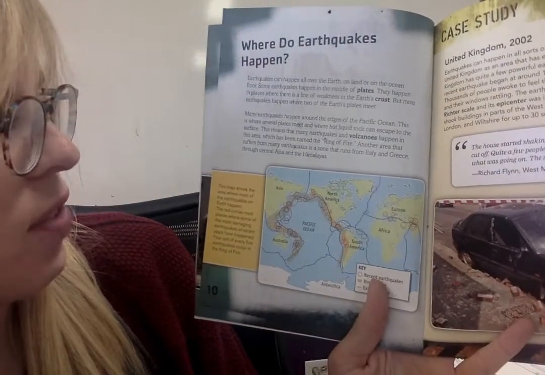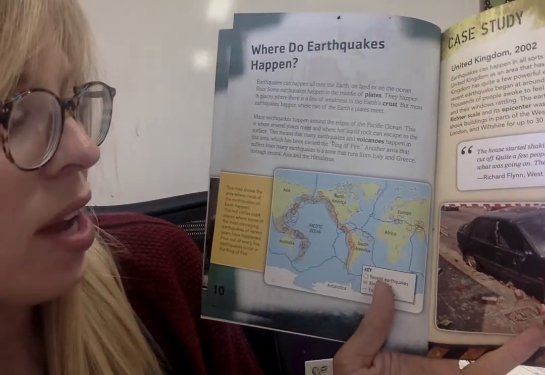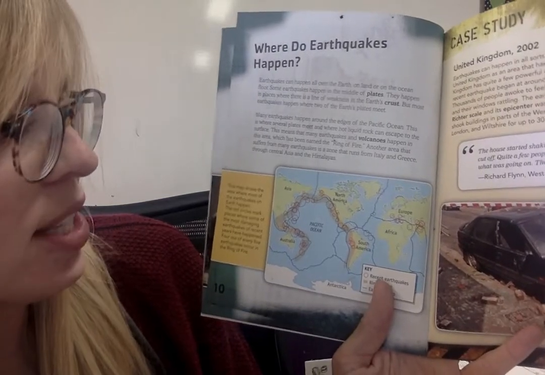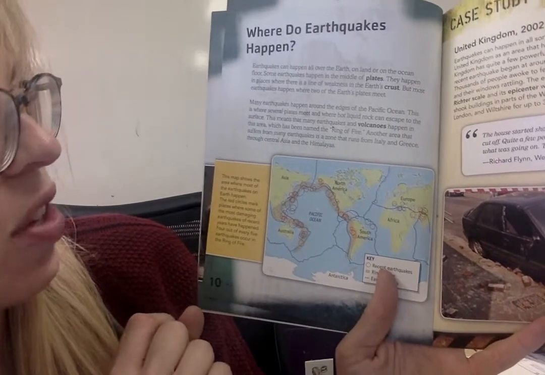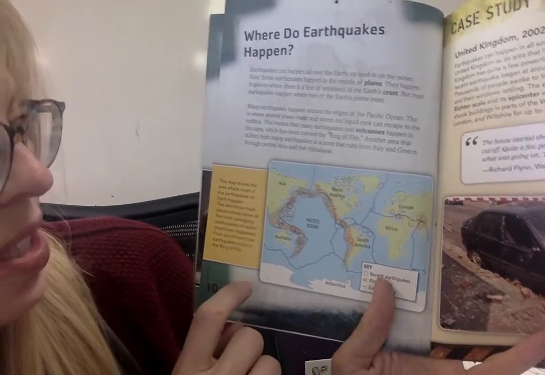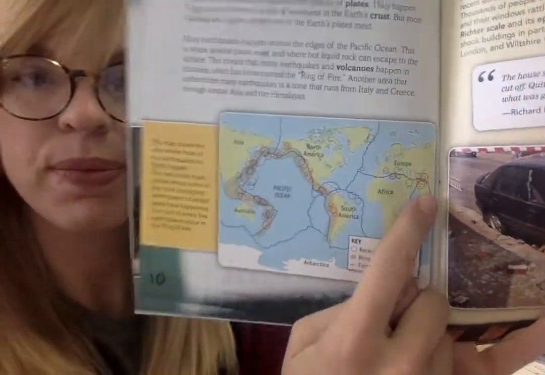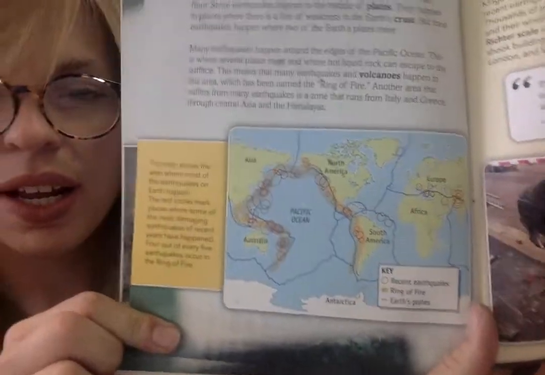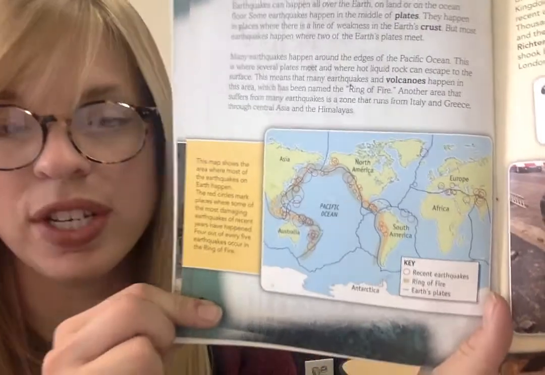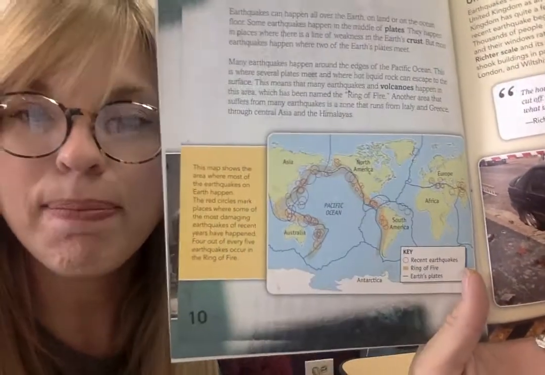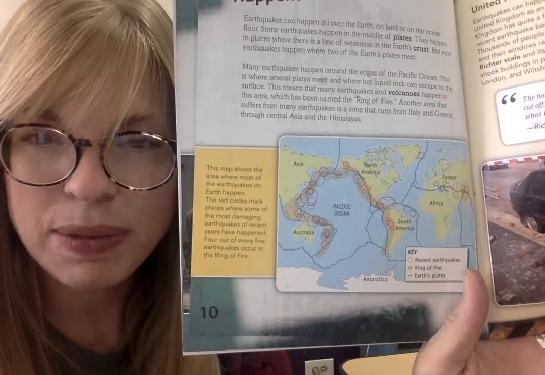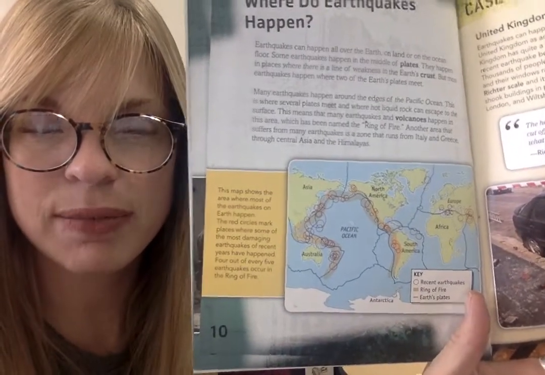Another area that suffers from many earthquakes is a zone that runs from Italy and Greece, so over here, and also through Central Asia and the Himalayas, so over here. Okay. Now this is another nonfiction text feature, a map. Okay? And a map helps us to understand what we're reading. I wonder what a map might tell us. What do you think?